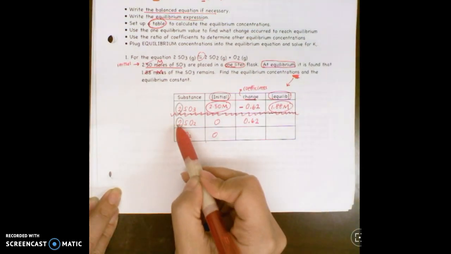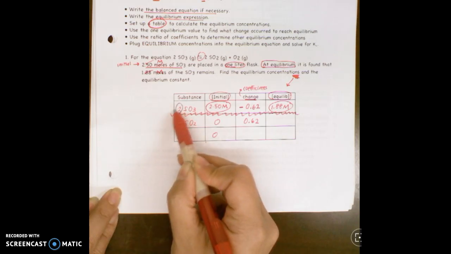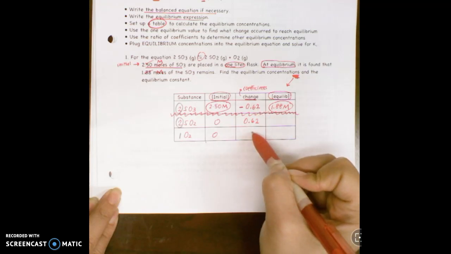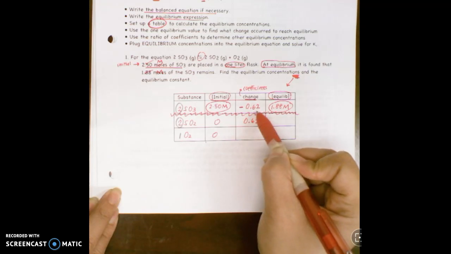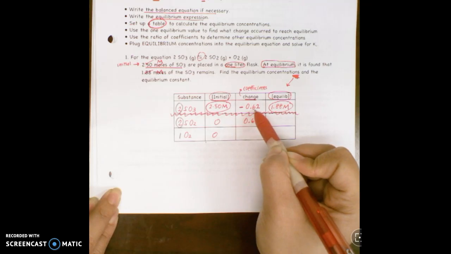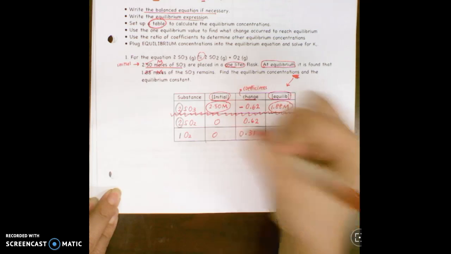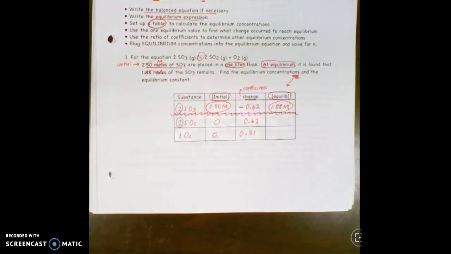And then here, from 2 to 1, you could see that my coefficient halved. So I went from 2 to 1 over here. So guess what happens to my change? It's going to be half of this as well. Again, 2 to 1, so I'm going from a 2 to 1 ratio. So this is going to be half of that. So you have 0.31. Okay?